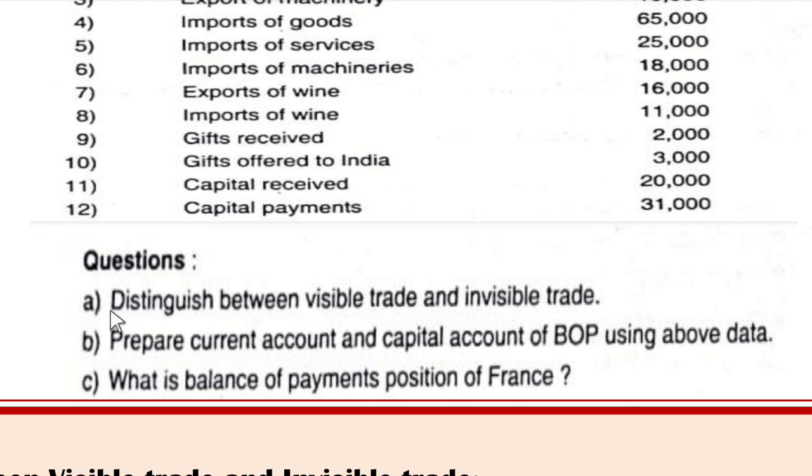Question A becomes the theoretical part, question B the practical part, and question C becomes the result of the above aspect, especially question B. Whatever result question B gives becomes the result of France's balance of payments position. So keeping these questions in mind, we will discuss further one by one.